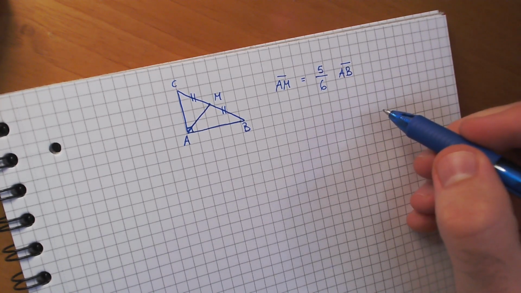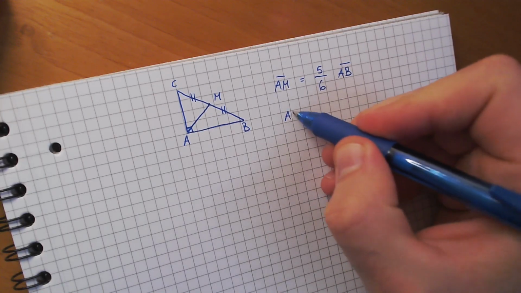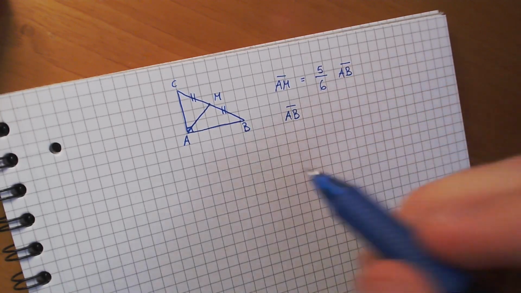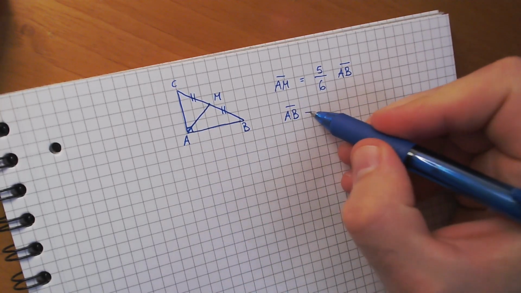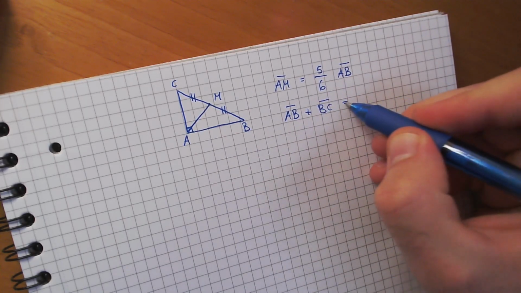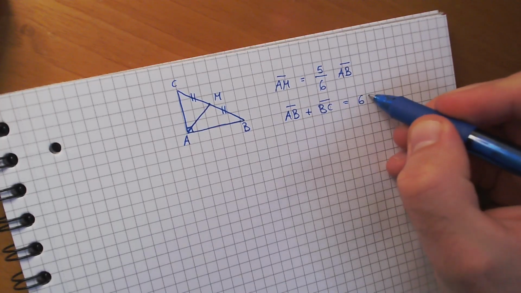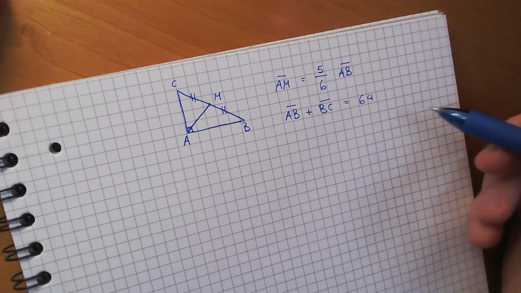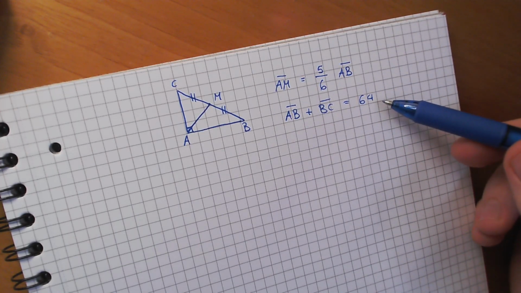And we also know that the sum of AB, so again this leg, and the hypotenuse BC is 64 centimeters. So we can just write down 64, and we have to find the perimeter and the area of this triangle.